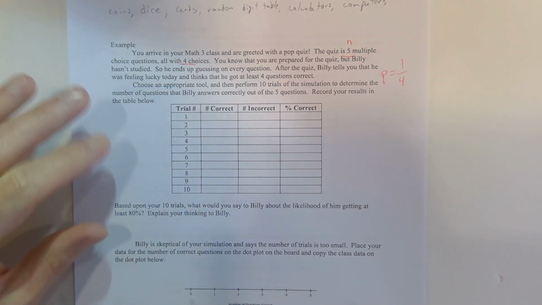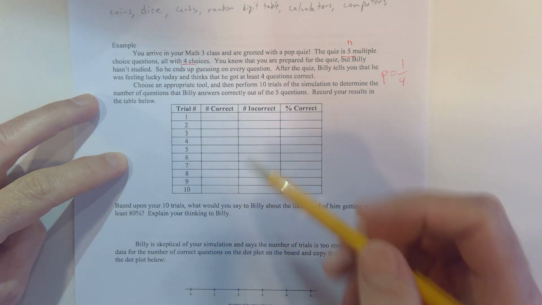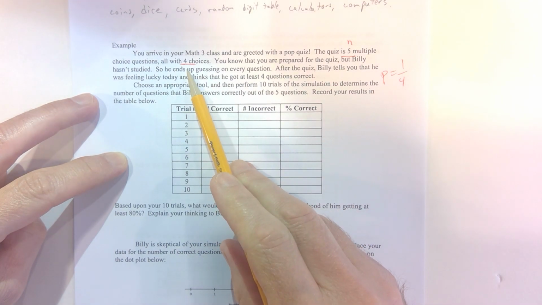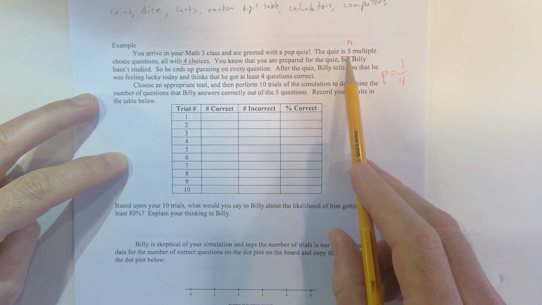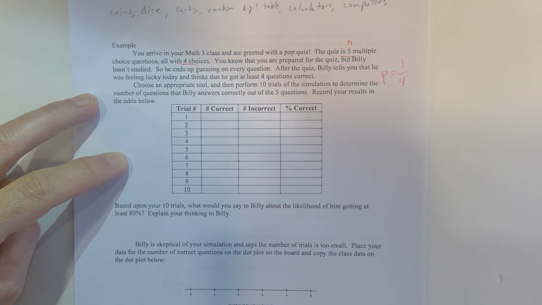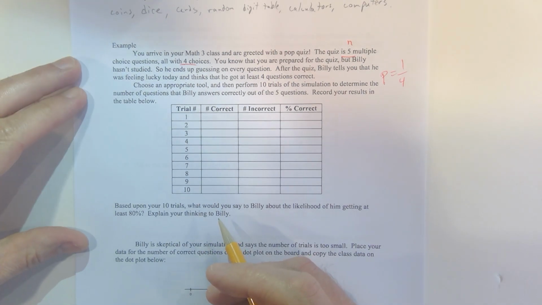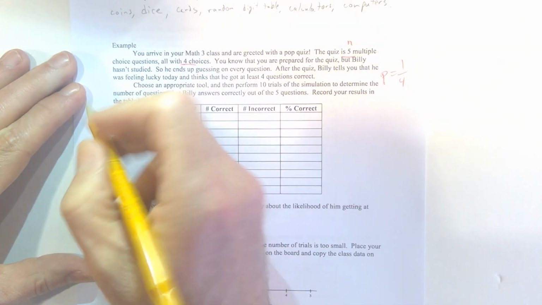All right, so what we're going to do here is we're going to simulate this. Now what we want to do is see 5 questions, right? He guesses on all 5 and see how many he gets right. So how could I simulate this? Notice coins are 50-50, so that's probably not what I'm going to use. I could use a deck of cards, though.